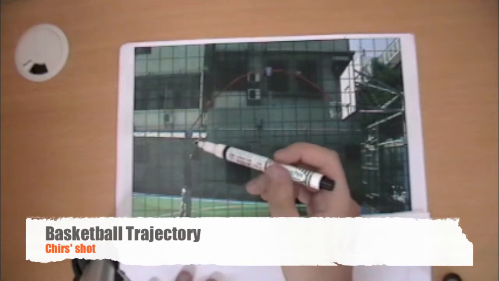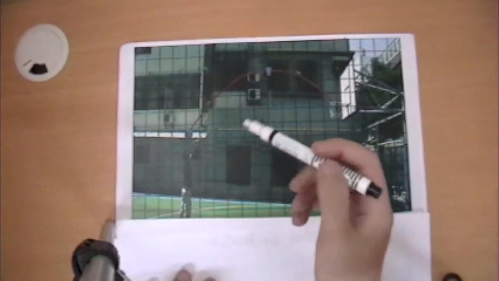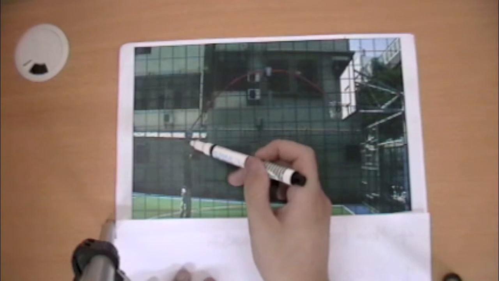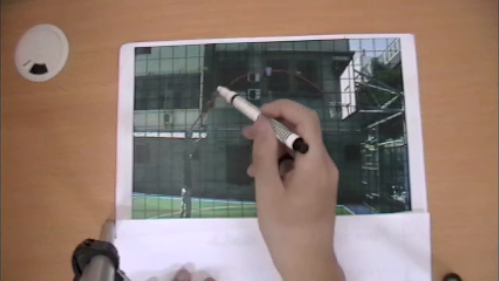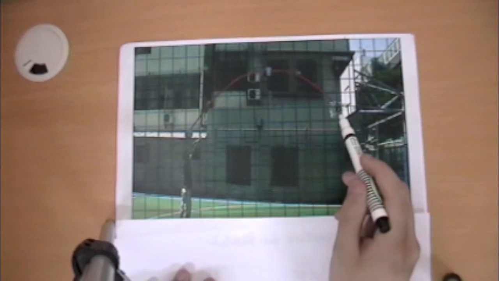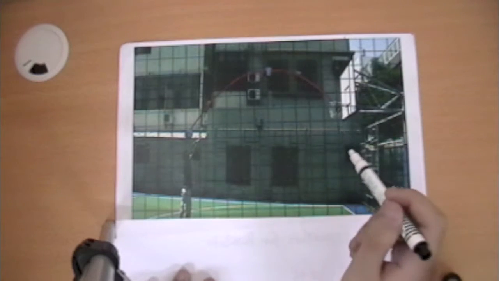Okay, so now we're going to talk about the parabola in a real basketball application. As we can see, the ball starts from here, reaches the maximum point, and then lands into the hoop. So we can see that the shape of the basketball path is a parabola.